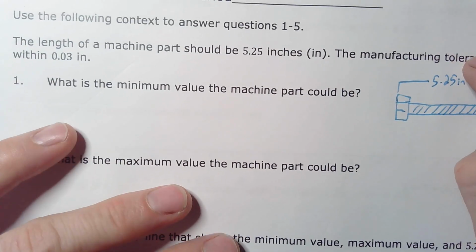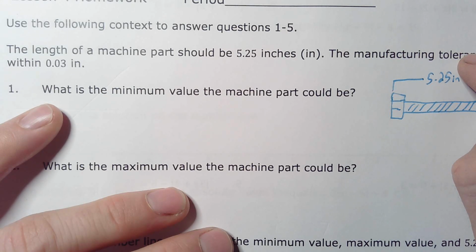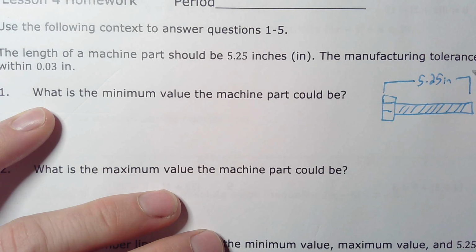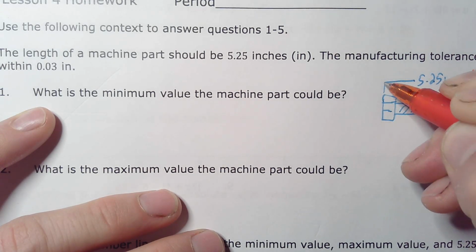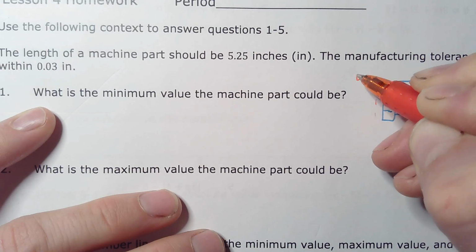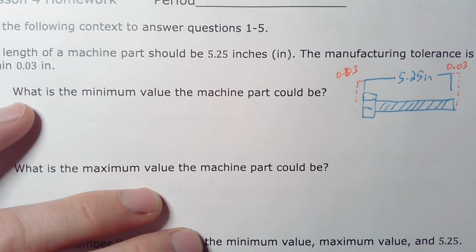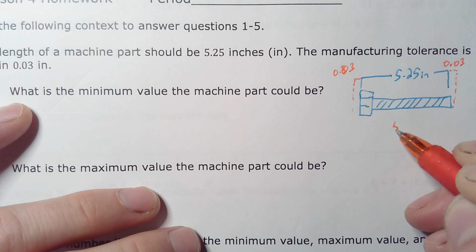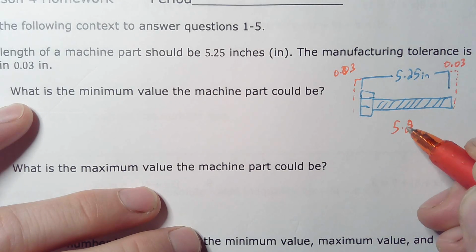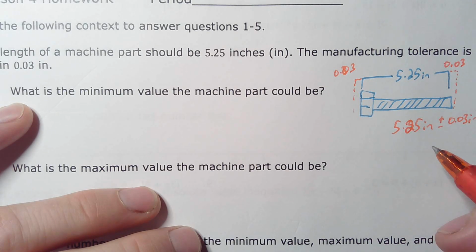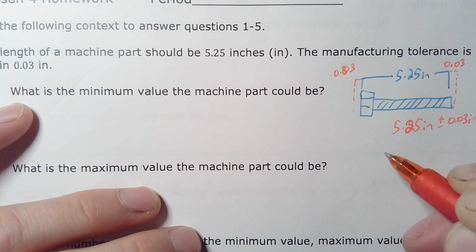The tolerance is within 0.03 inches. So that means it can be 0.03 inches this way, or it can be within 0.03 inches that way, right? So another way to think about it, it's 5.25 inches plus or minus 0.03 inches.